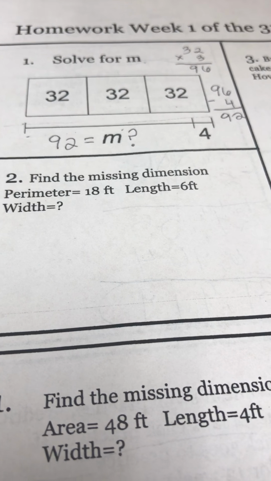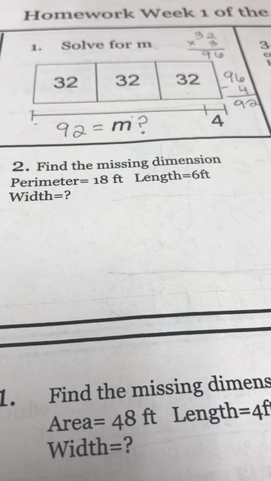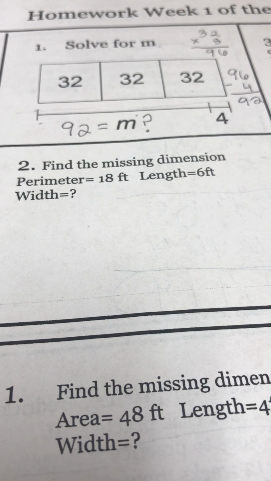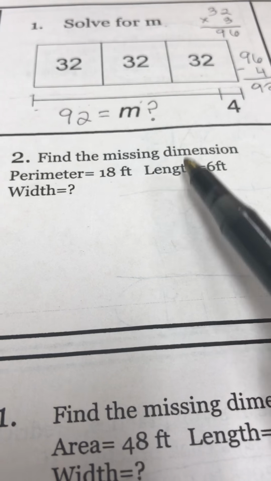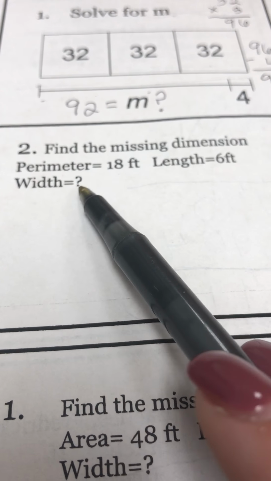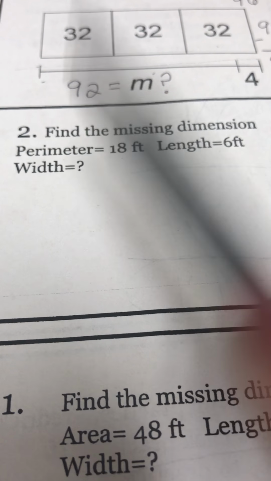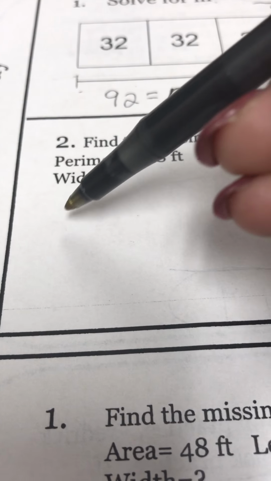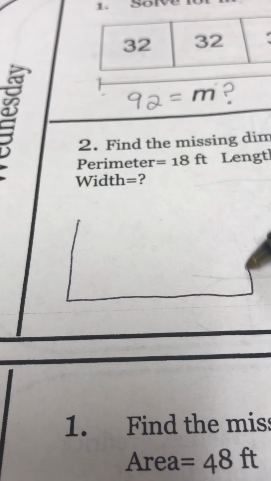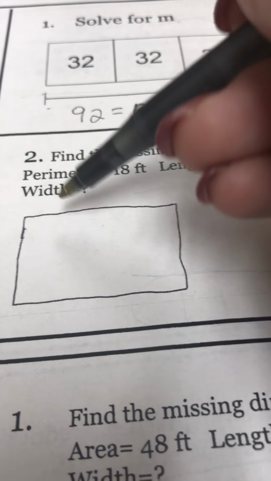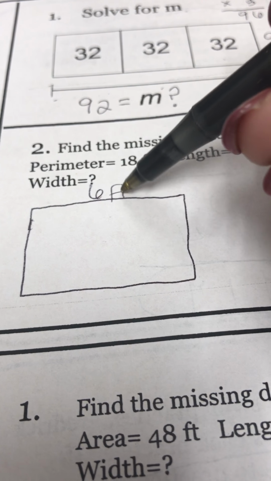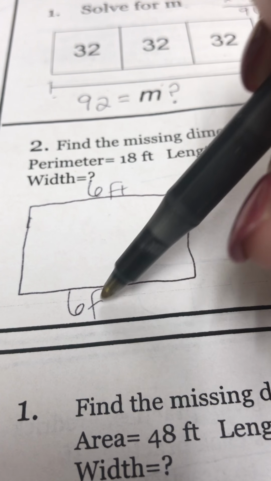All right, number 2. Find the missing dimension. And remember, dimensions are the length and width. So it tells us the perimeter is 18 feet, the length is 6 feet. So the missing dimension here is the width, which is what we're going to try to figure out. We've always talked about drawing a picture when they don't have one. So the length is 6 feet. I'm going to label 6 feet here and here.